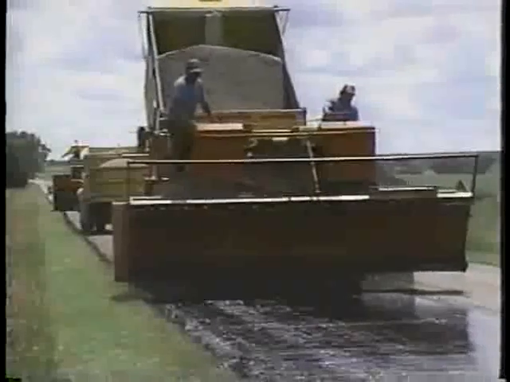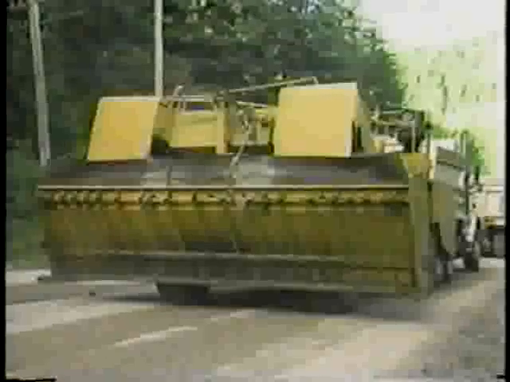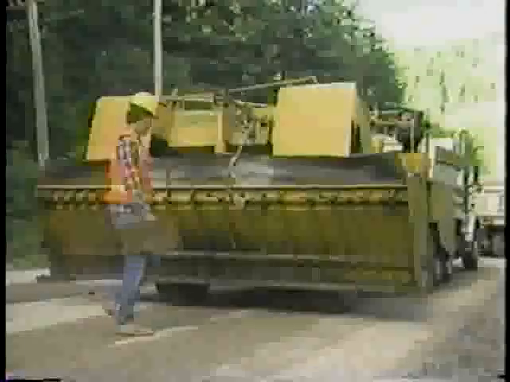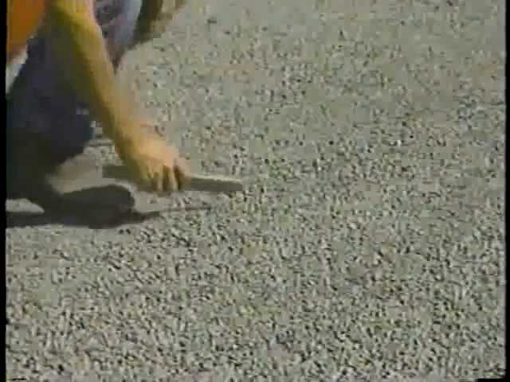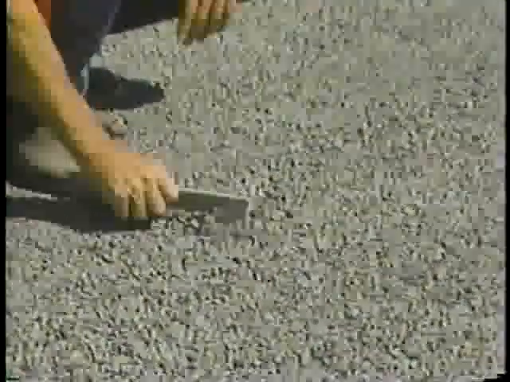As with the oil, it's important for the chips to be placed uniformly and at the proper rate. So check the gate controls and look inside the hopper. The scalping screen should be in good repair so that no large rocks or debris will block the gates. This one obviously needs some work. If the gates and screen do not function properly, you'll end up with either too many chips or not enough.